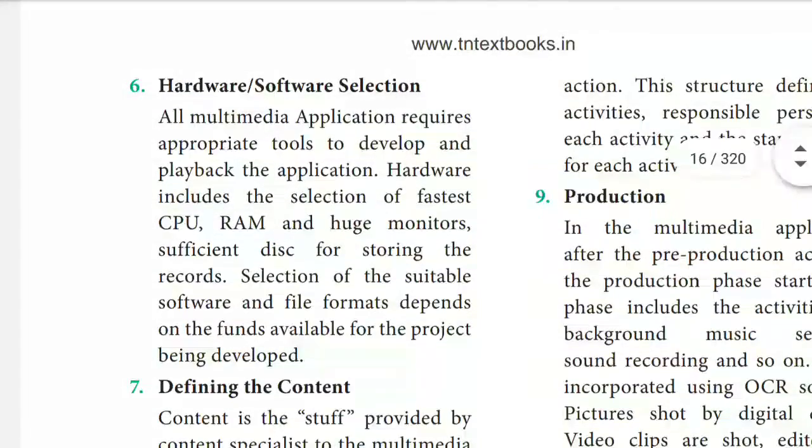Next is the hardware and software selection. Based on your budget, they'll be deciding the hardware and software requirements. If the budget is high, they'll be using high quality hardware and high end software. If the budget is low, then they'll be selecting hardware and software that are suited to that budget.